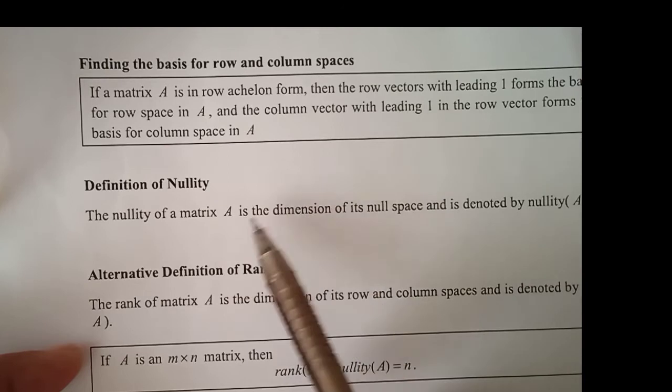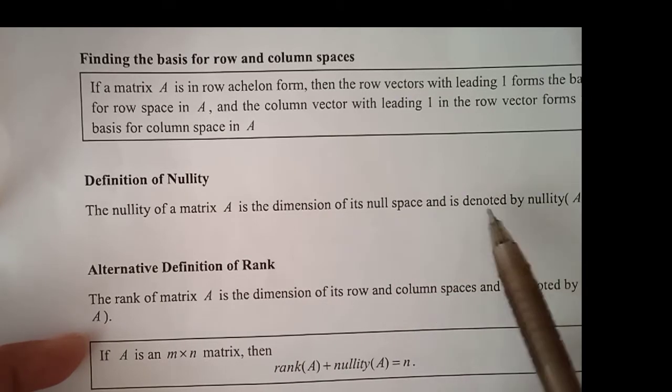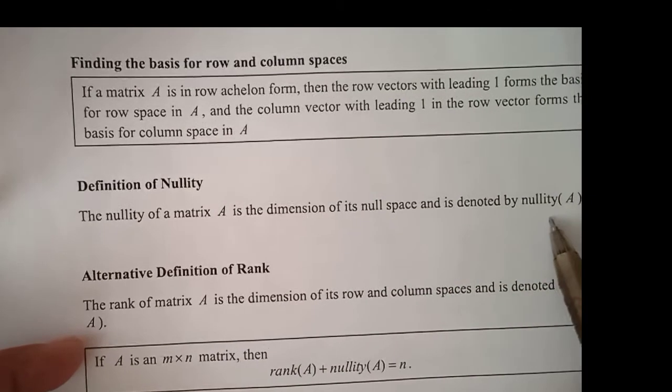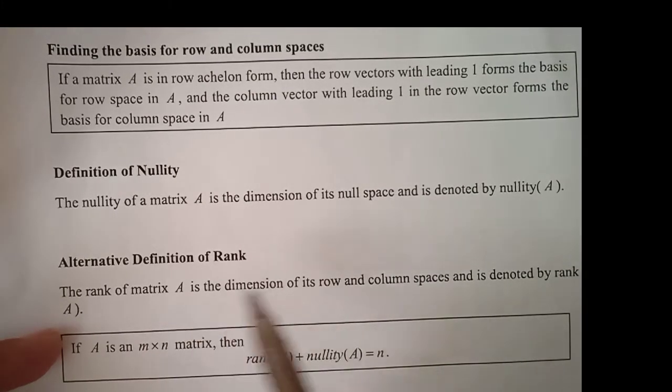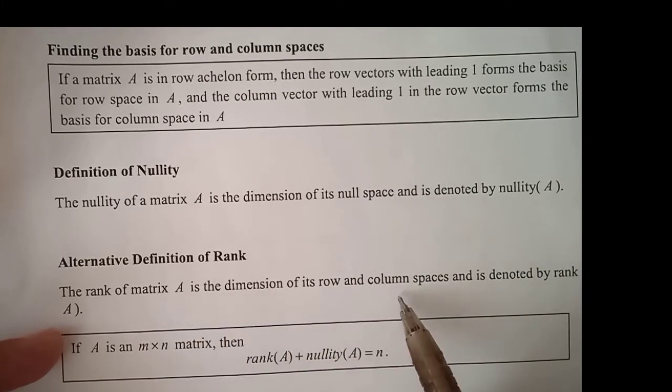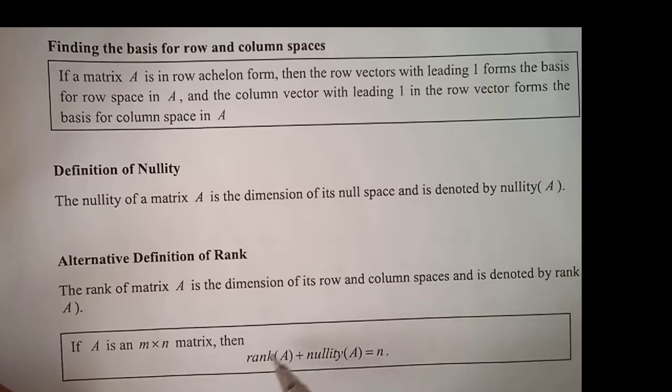Okay, last one in chapter 5 is rank and nullity. The nullity of a matrix is the dimension of its null space and is denoted by nullity A. Alternative definition of rank: the rank of matrix A is the dimension of its row and column space and is denoted by rank A. If A is an m times n matrix, then rank A plus nullity A equals n.